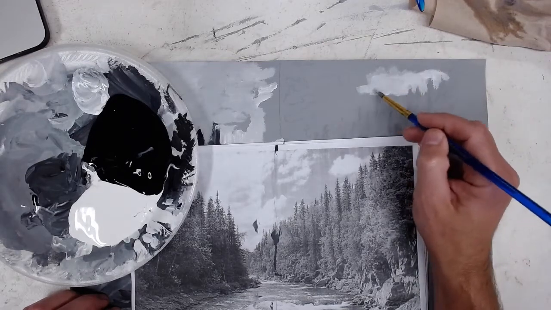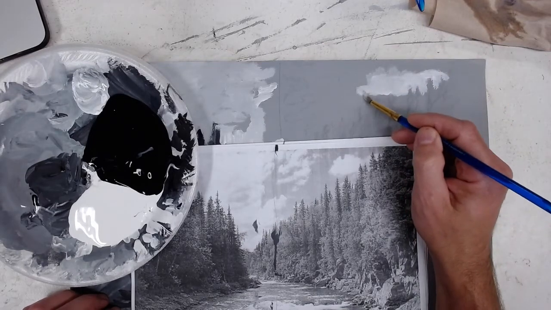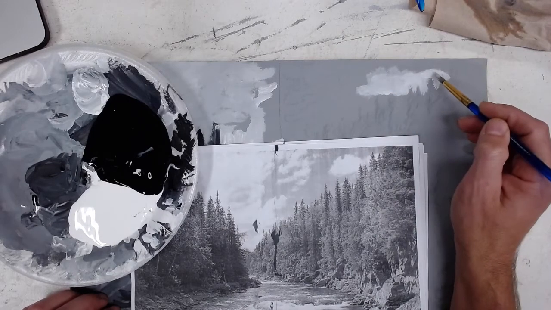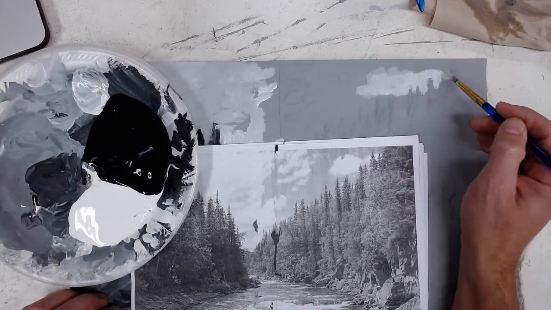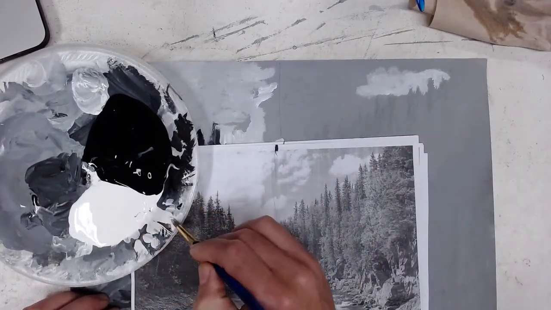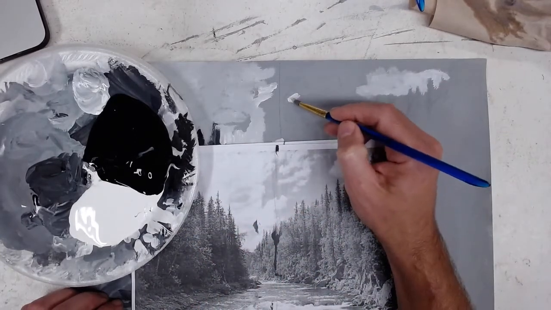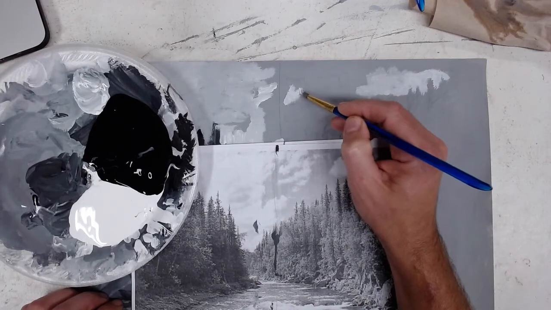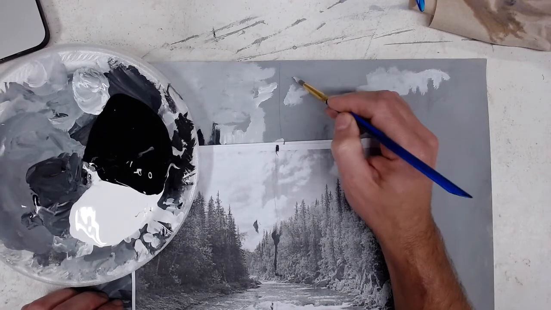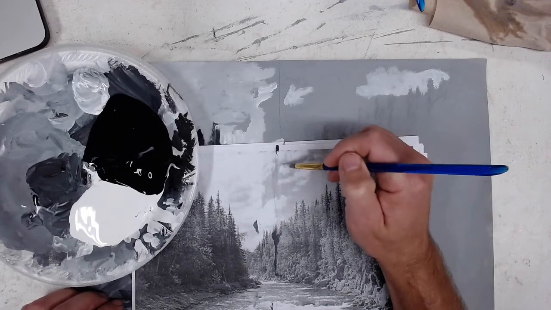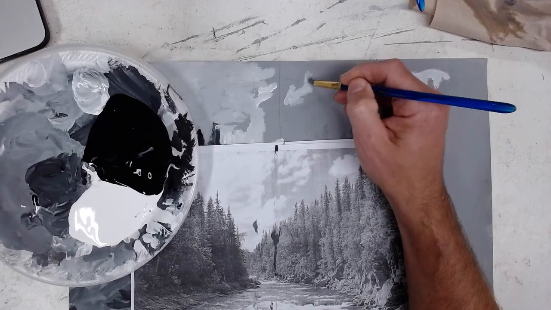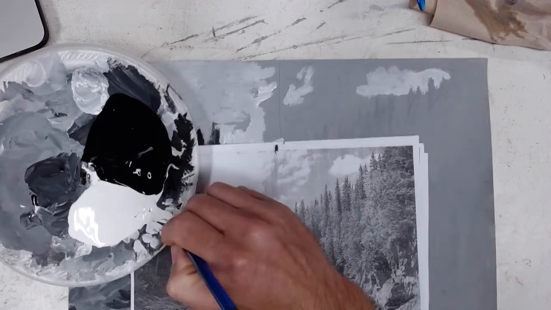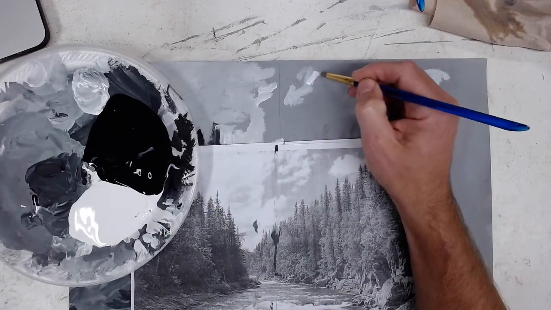Now as I go, I could also work on the edges. I could just complete this cloud and work my way over to that one, or I could just go ahead and lay in the areas first. I guess I'll go ahead and do that. I'll continue laying this in. Even though I'm following my pencil drawing I've laid in, I am going to refer to this as I go as well, because I could have been off on my pencil drawing a little bit.